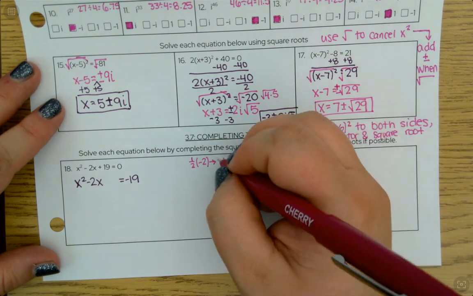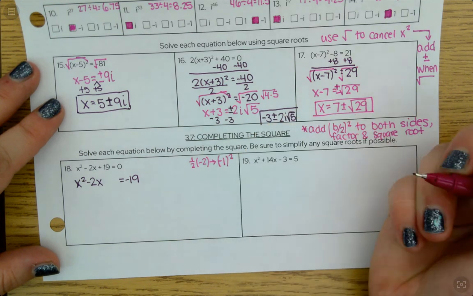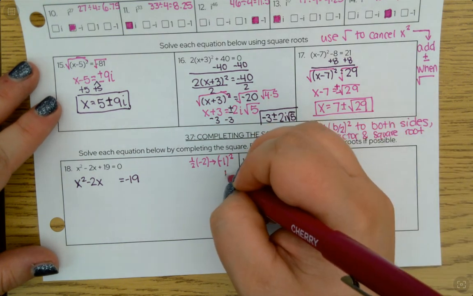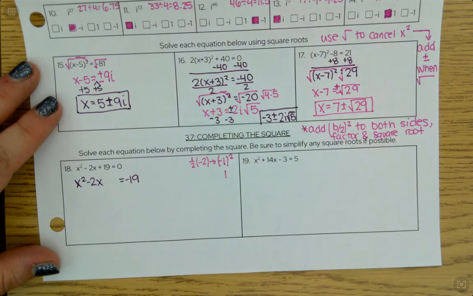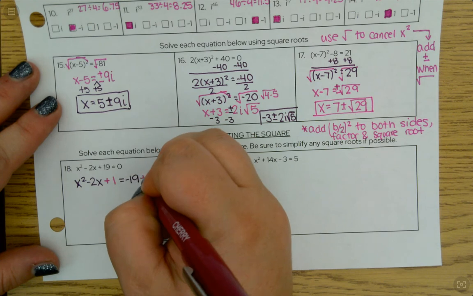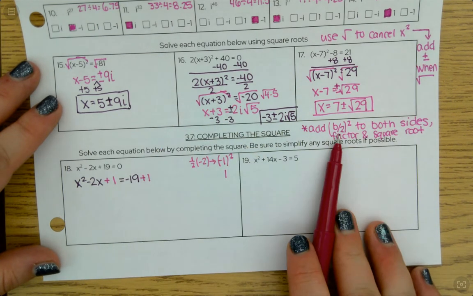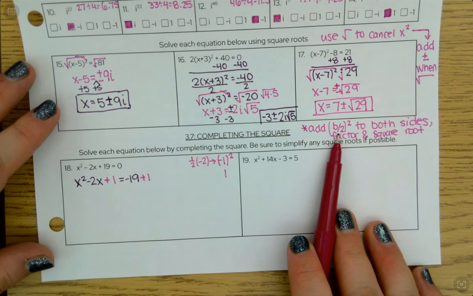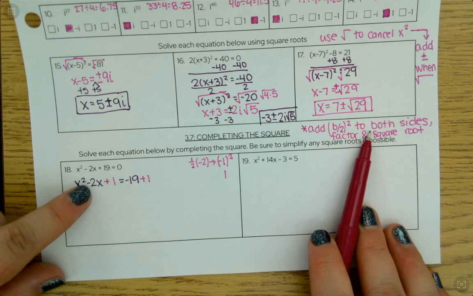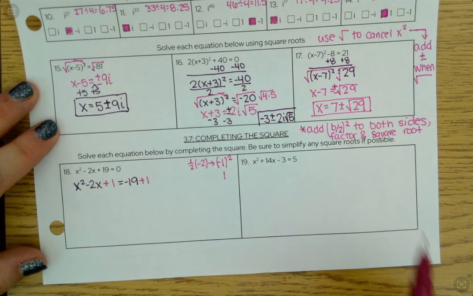If you are typing that in a calculator, you must use parentheses. -1 squared is 1. So I'm going to add 1 to both sides. That's why I said add b over 2, or half of b, squared to both sides. Half of b is -1, -1 squared is 1. You can't just add it to one side of an equation, you have to add it to both.